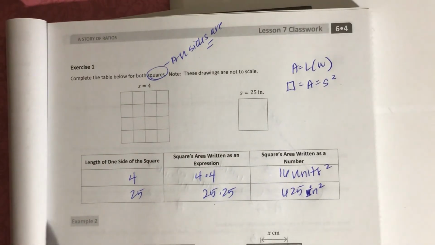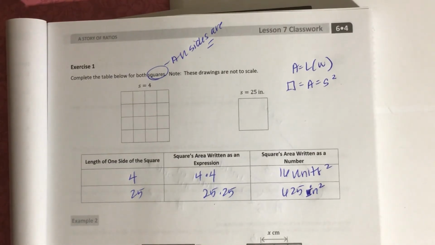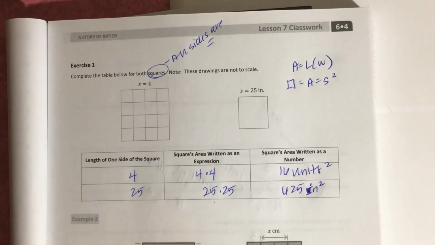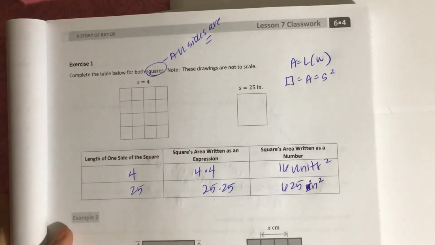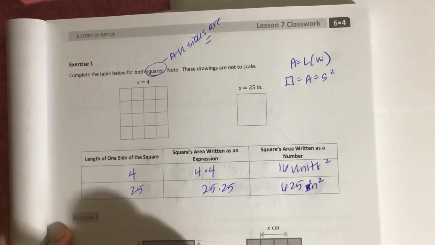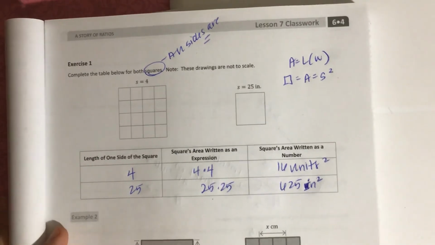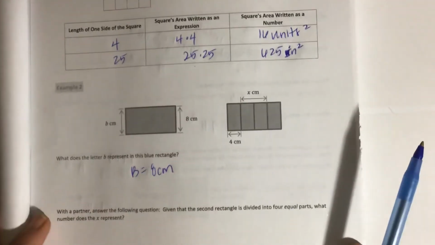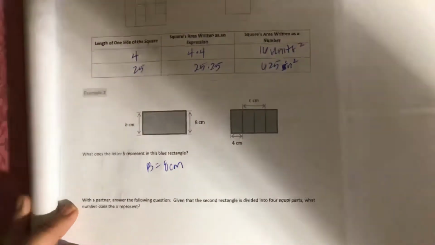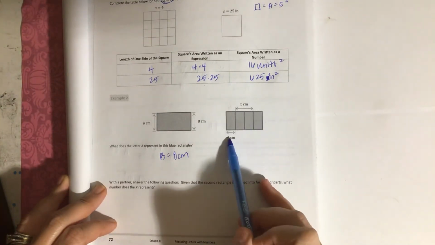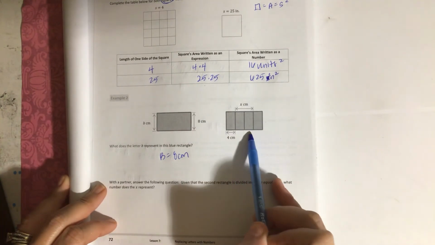All right, let's look at example 2. What does the letter B represent in the blue rectangle? Well, it's not colored, so we're going to go with this one. And B represents the same side as the other side, which would equal 8. 8 centimeters. Okay? Now they're trying to trick you here. They say X centimeters goes these two, and this one's 4 centimeters. So how much would each one be?